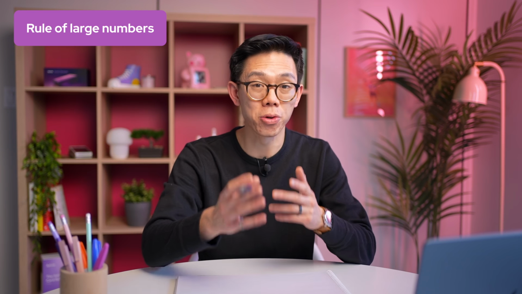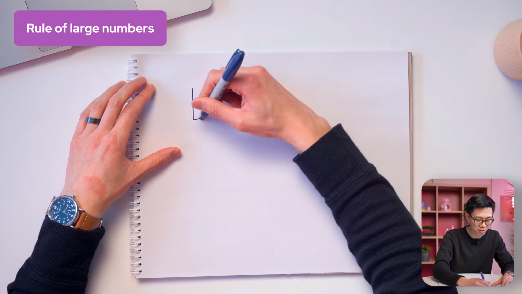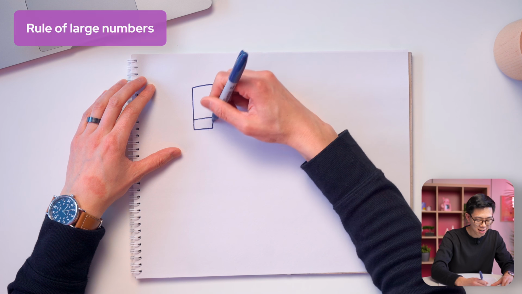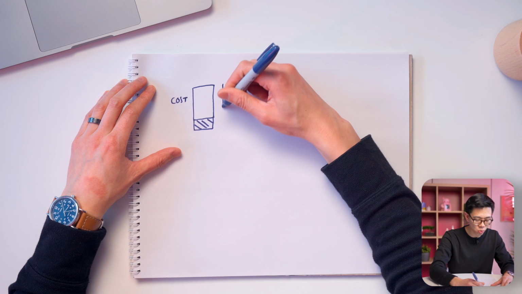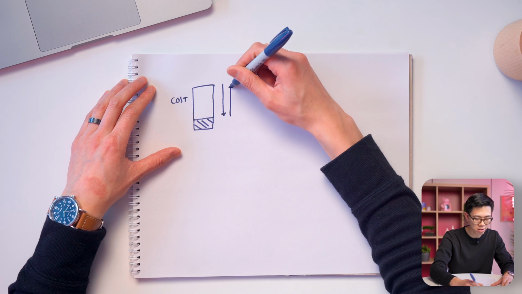This can be attributed to two different things. First is the rule of large numbers. So if you recall from earlier, the cost portion of each transaction fee actually grows and shrinks depending on what type of card is being used. Now, as your business grows bigger and you start to process more and more transactions, you start to see a more predictable mix of cards coming in.